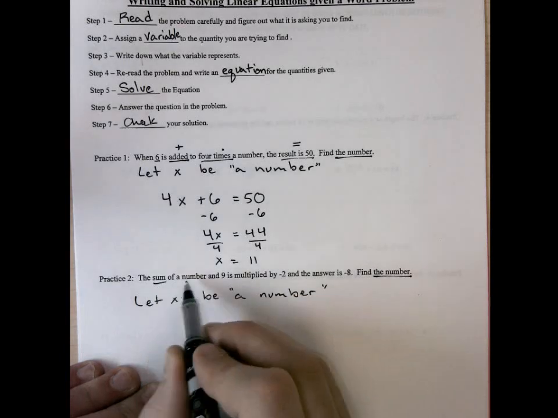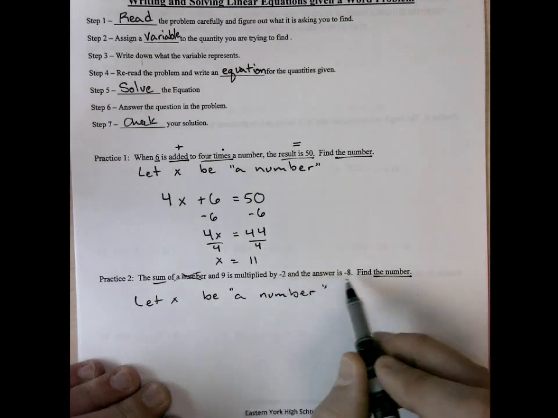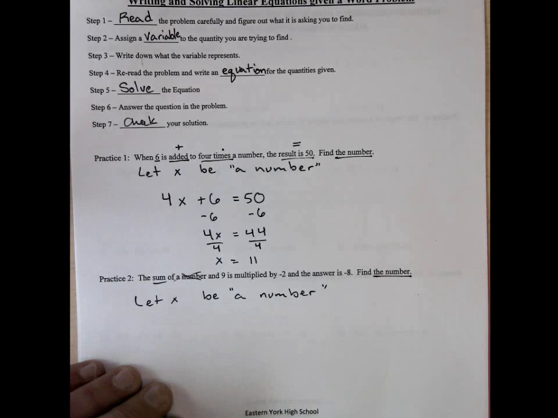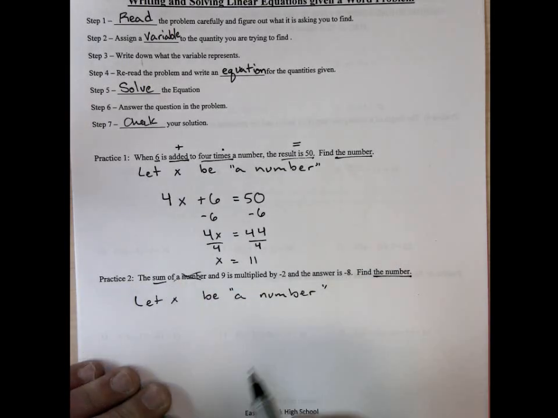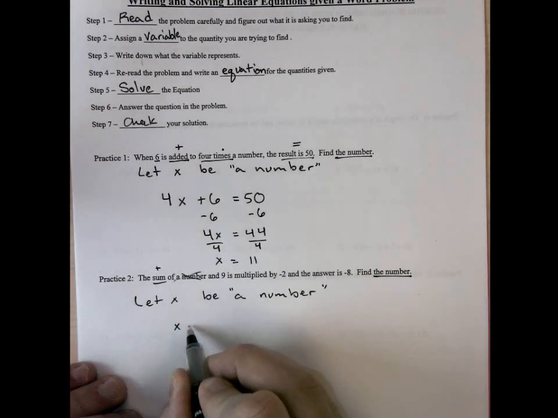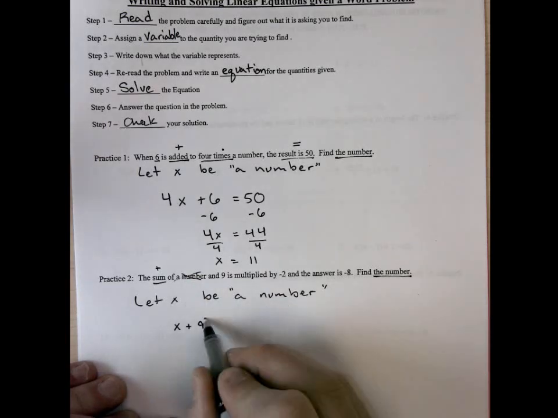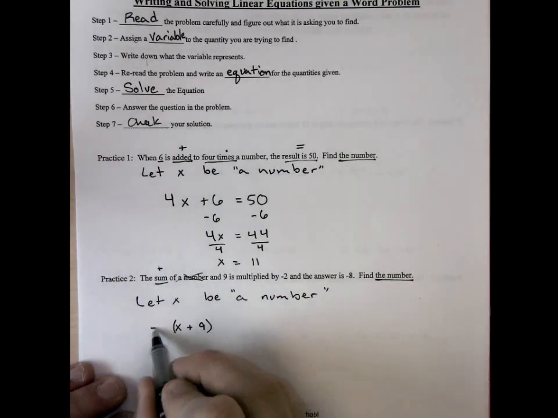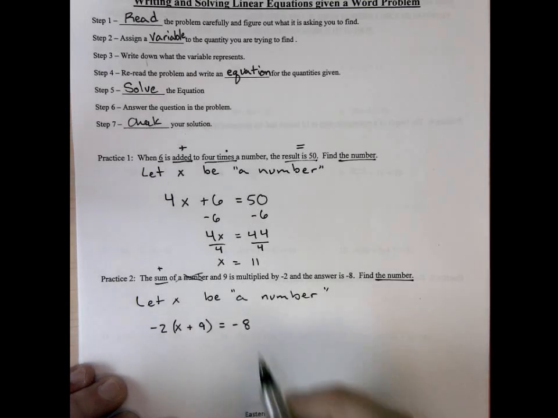So the sum of a number, we already said that that's going to be our x value, and 9 multiplied by -2, and the answer is -8. So there's a couple different steps here. The sum of a number and 9, that just means addition, right? Sum is addition. So x plus 9, and then it says that whole sum is going to be multiplied by -2. So we're going to multiply that quantity by -2, and then we're going to set that equal to -8.